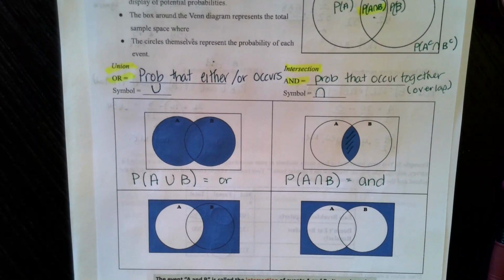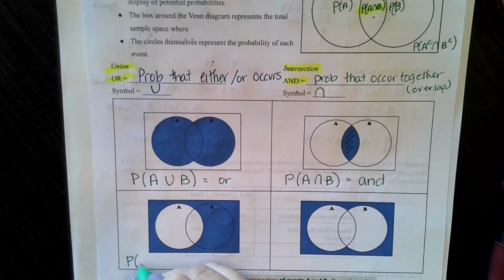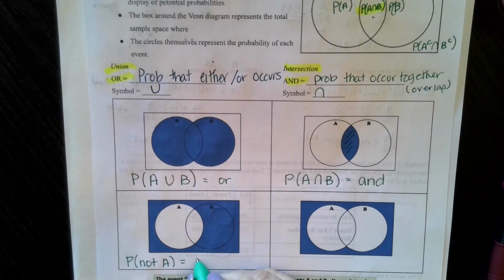Now this one is interesting because this says that A is not shaded in. So this is the probability of not A, right? It's everything else, including the probability that it's not going to happen at all. So we would say here that this is the probability of A complement.